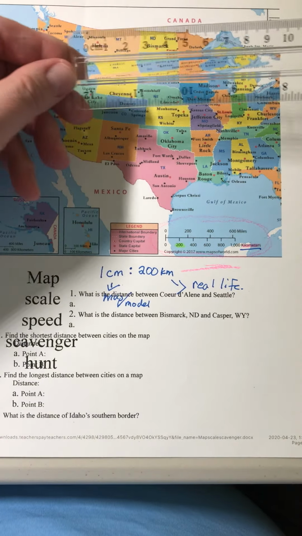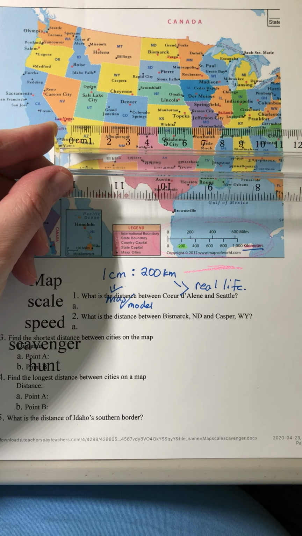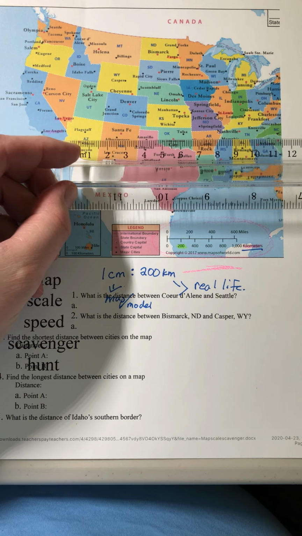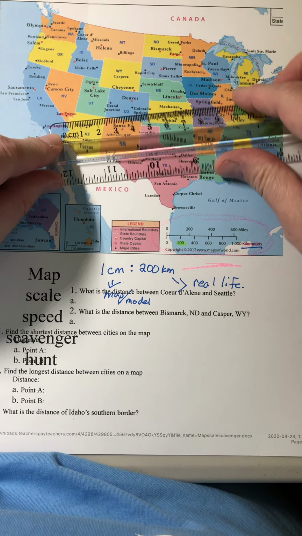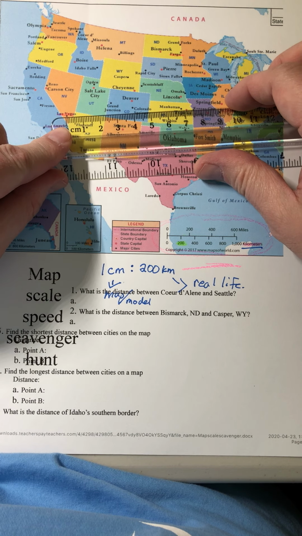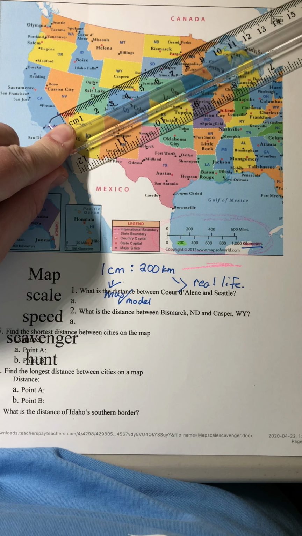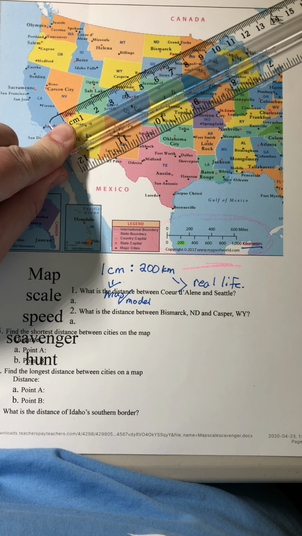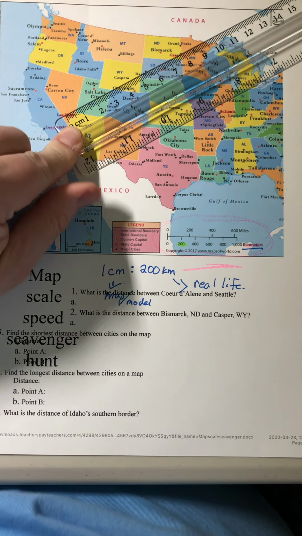Now if you notice on the ruler here, the very edge does not start at 0. The 0 starts where the 0 is. So when I'm trying to measure, my 0 should line up with the dot. And then we move up to the other dot. Okay, so about 8 centimeters.